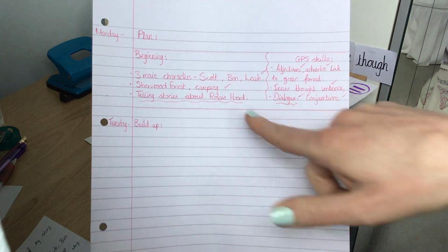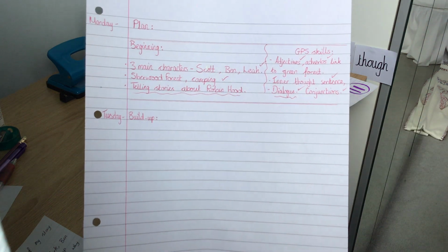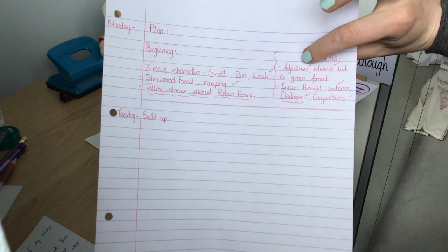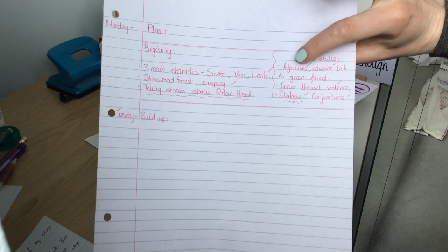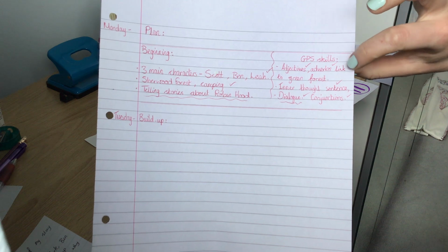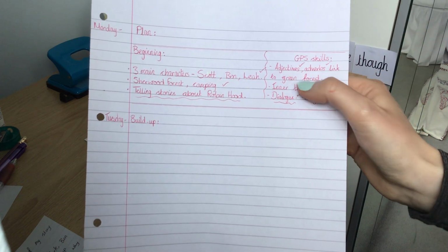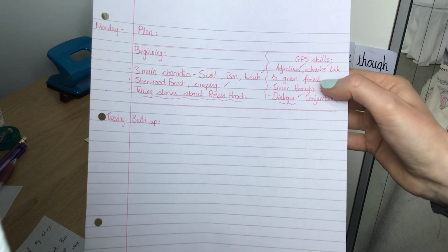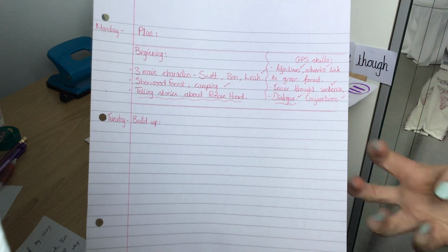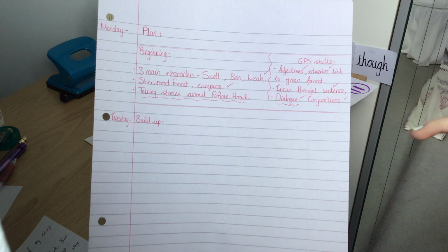And I want them to be telling stories about Robin Hood. That's what's going to start us off. Then, I've said for GPS skills, I need to include adjectives, adverbs. I need to link to the Green Forest. I need to make sure that theme is repeated throughout, that I'm linking back to being in the forest, in the forest, in the forest.